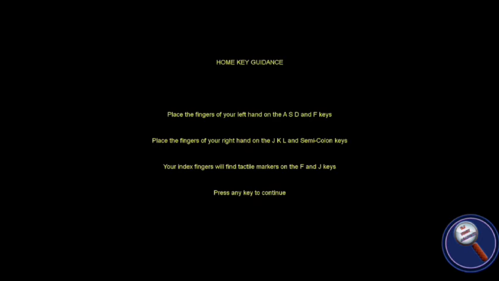Loading Exercise 1.1, Home keys part 1. Home key guidance. So it is saying home key guidance: place the fingers of your left hand, your index fingers. Press any key to continue. When you read this, press any key to continue. Just I'm pressing any key.